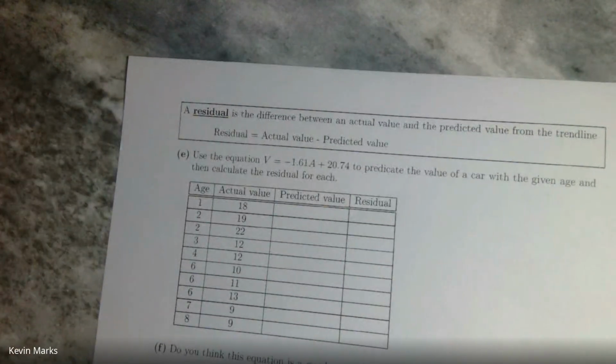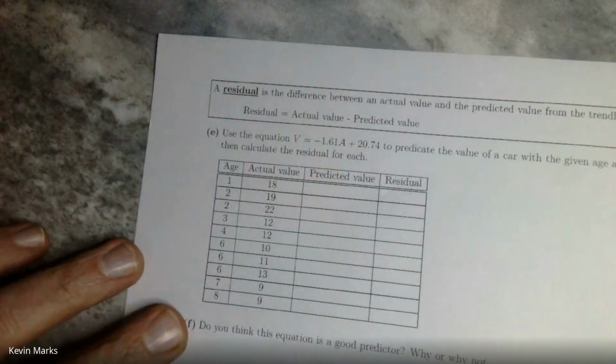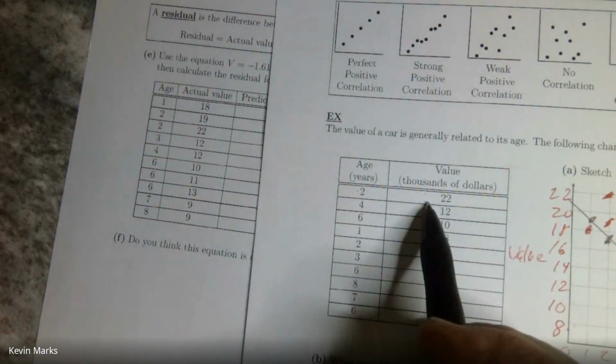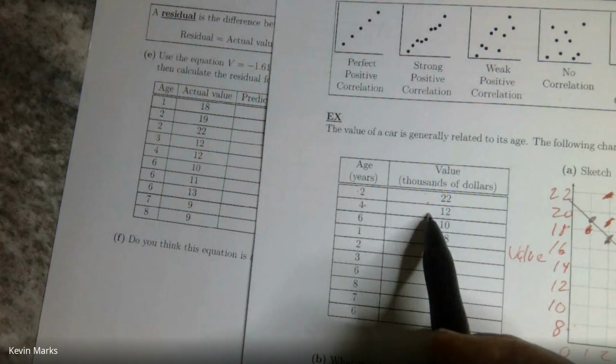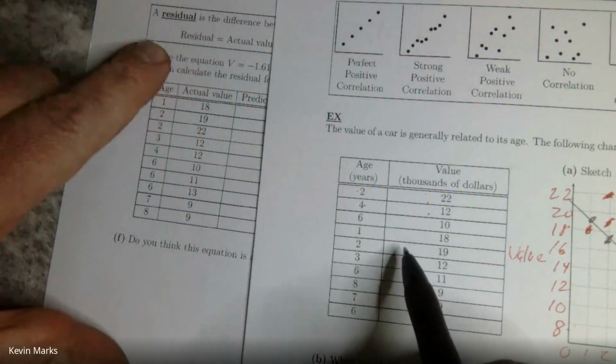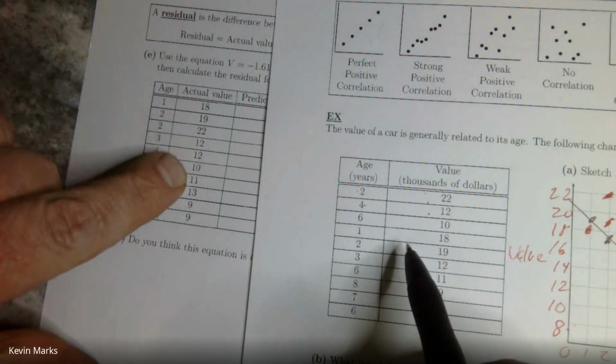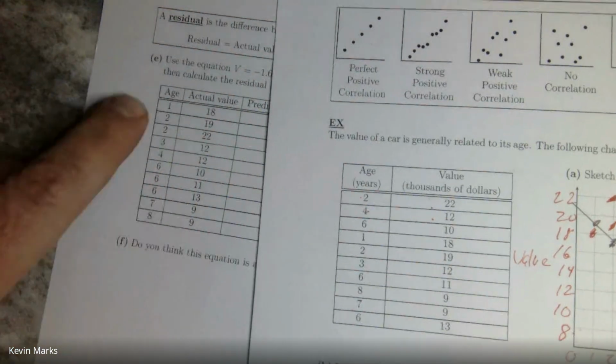Okay, so let's go back. What I did here was the same chart, but this was just how the data was collected. They picked this car and this is what its age was, this is what its value was. They picked some other car, this is its age, this is its value, and so on. But I just reorganized the data here, putting the age in order along with the corresponding actual values.